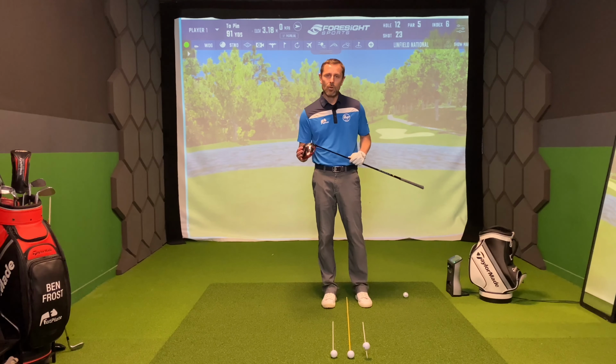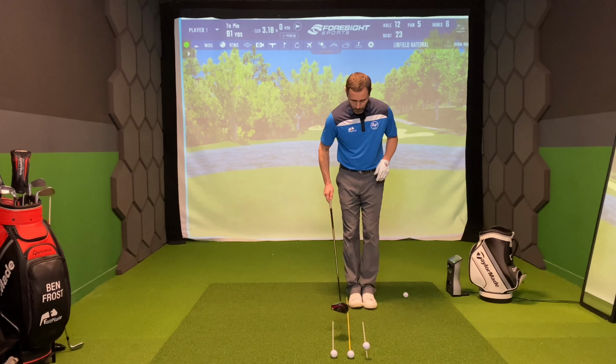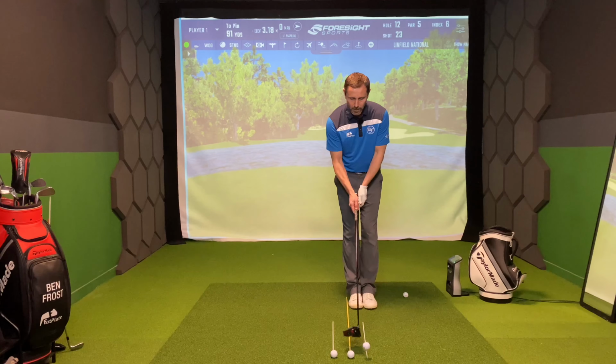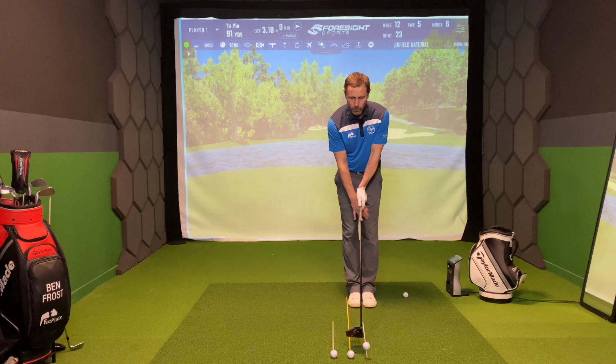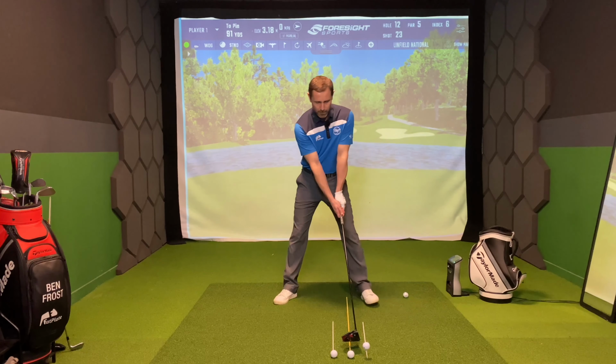And finally with the driver. Same again, putting the feet together in line with the golf ball, but this time we leave the left foot where it is and we take a big step back with the right foot.